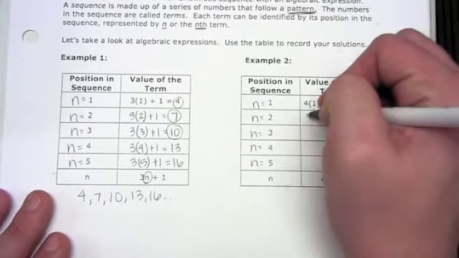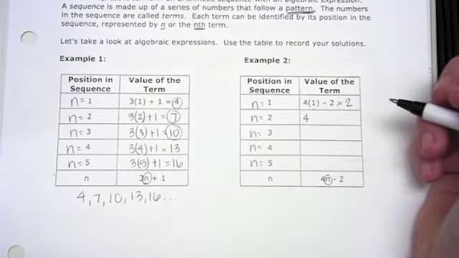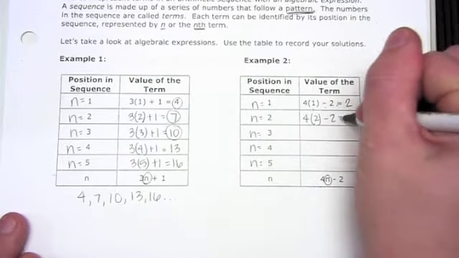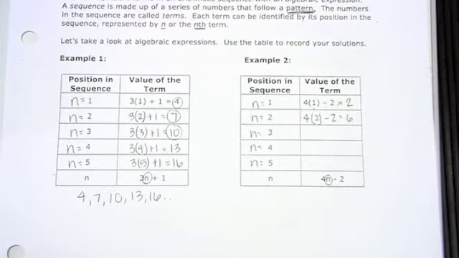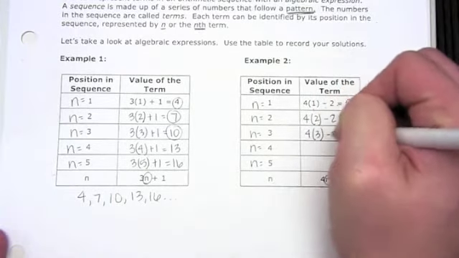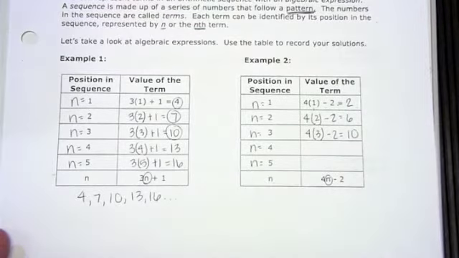When n is 2, everything is the same except the position. So we plug in 4 times 2, which is 8, minus 2 is 6. When n is 3, we plug in 4 times 3, which is 12, minus 2 is 10.